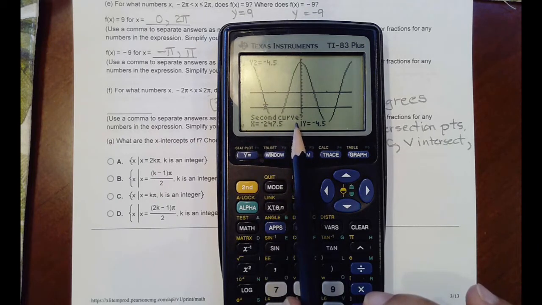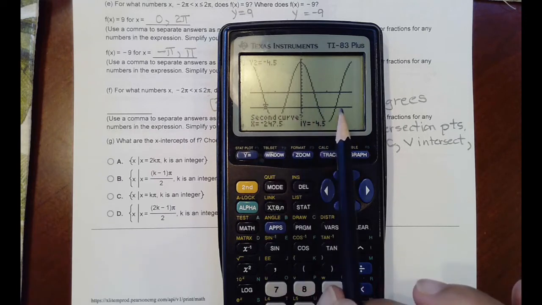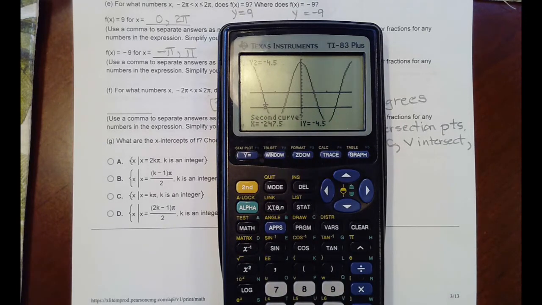Okay, now we're going to go after the next one. Every time you get ready to get another answer, you have to clear the plate. You have to clear the answers that are in here right now. So you're going to push second calculate again. That'll allow you to start over and find any intersection point you want.